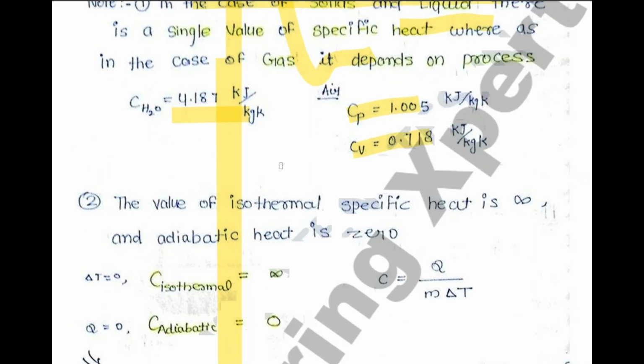And one more thing, for isothermal processes, the specific heat is infinite. You can easily see this from the definition only, because in the definition it was mentioned that specific heat is the ratio of the heat required to raise the temperature of unit mass by 1 degree. So in an isothermal process there is no temperature difference because the phase is changing.